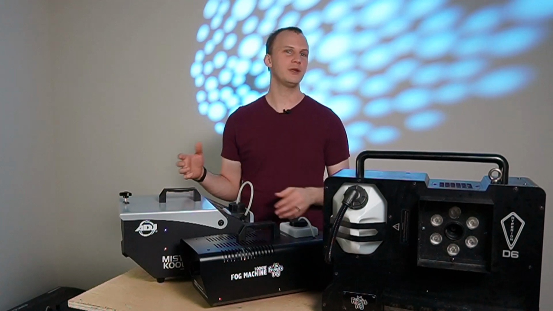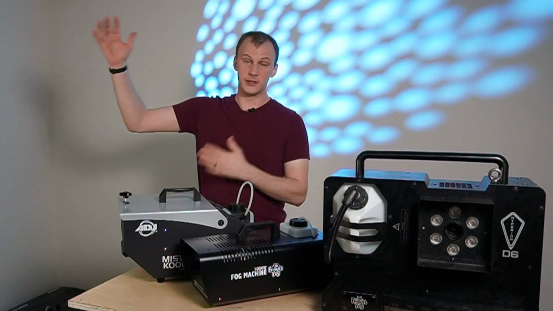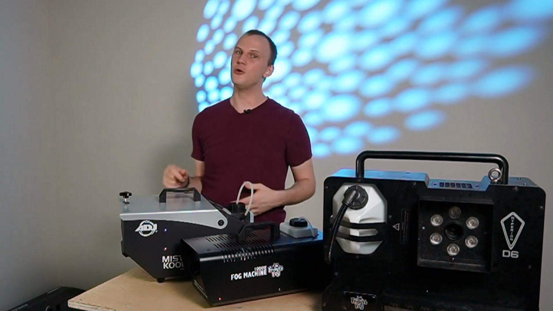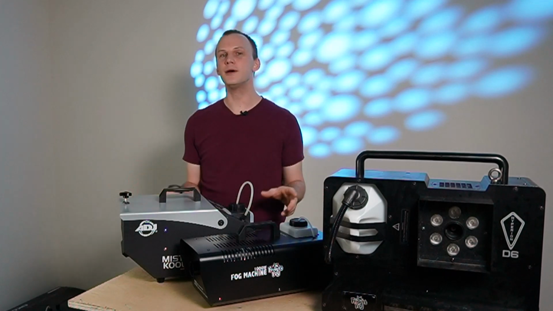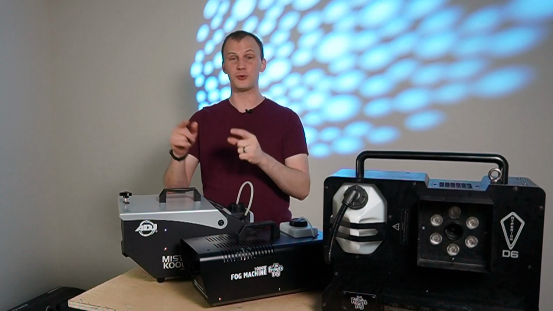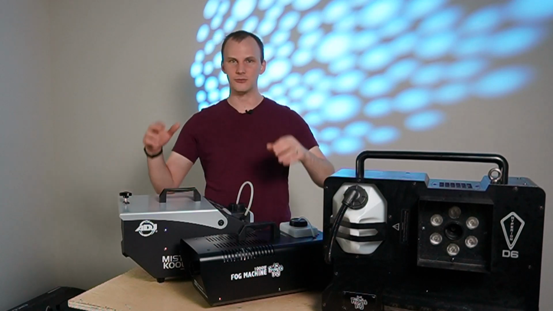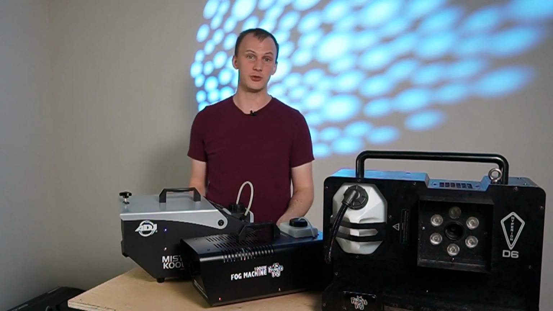But low foggers can be all types. Just like the jet foggers, the biggest ones use CO2, but there's also units that use dry ice, and some that don't use CO2 or dry ice, which is super cool. They're called ultrasonic. They do something fancy that makes the fog go low and hang out really great.